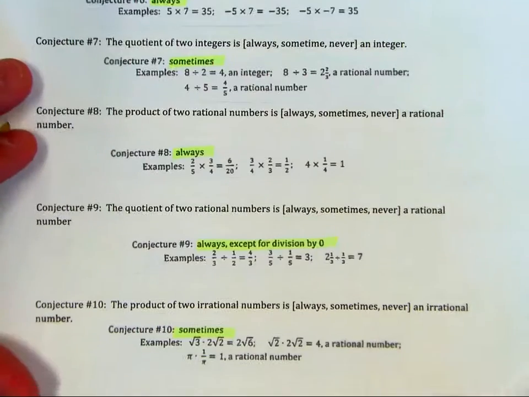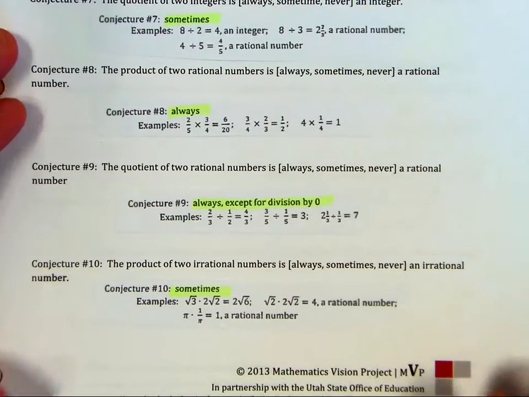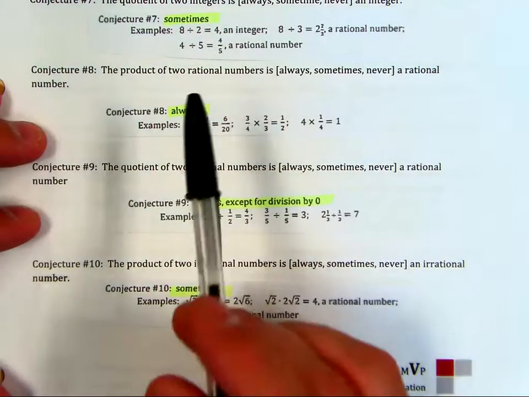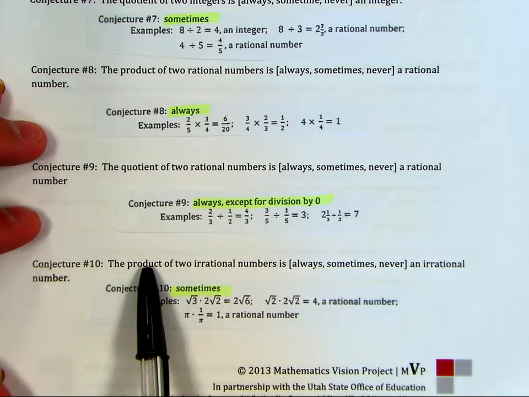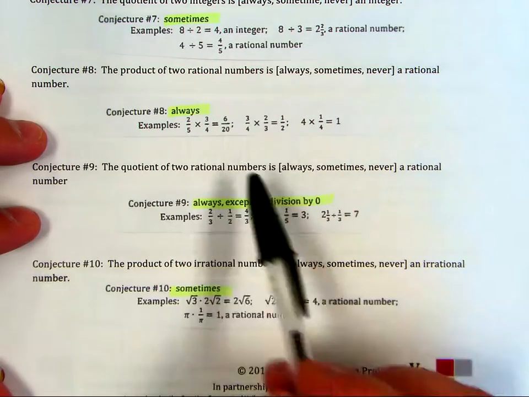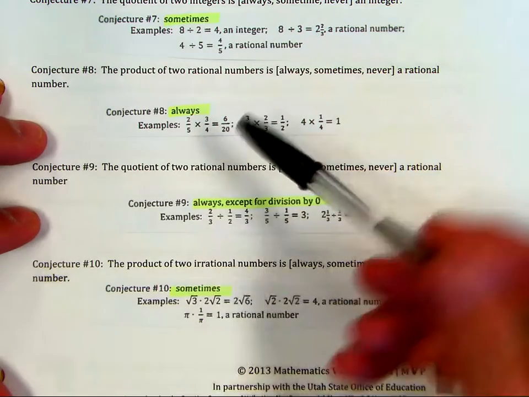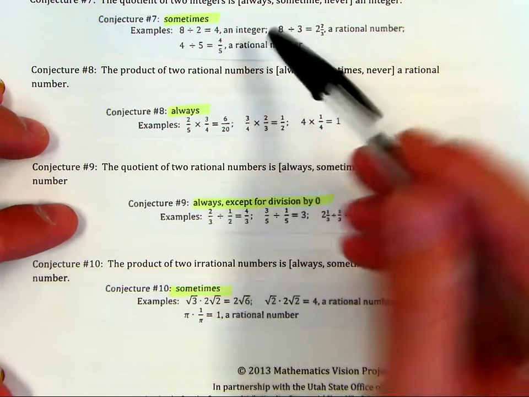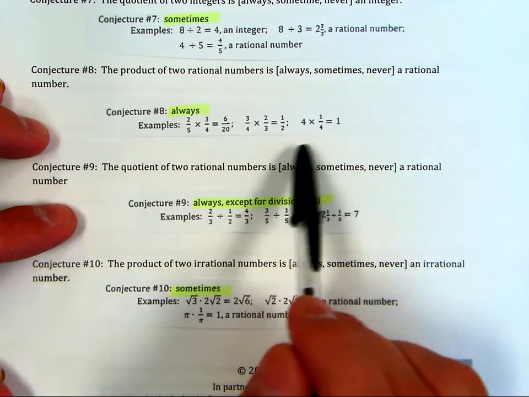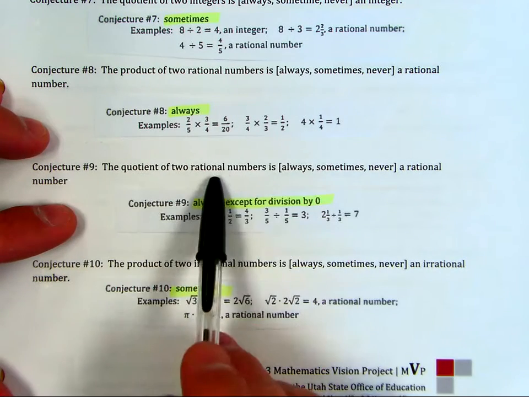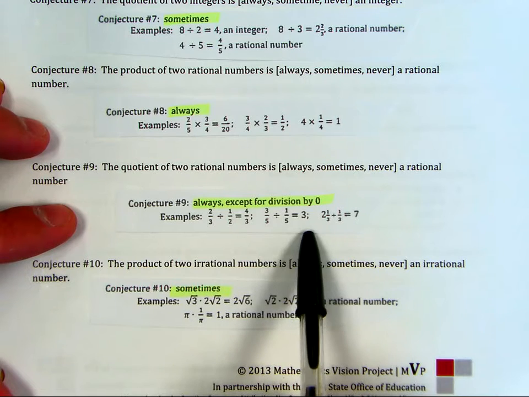Okay? Number 8, 9, and 10 also serve to hammer home this point. So product, quotient, product. Okay, we got rational, rational, irrational. It says these two are always, so the product of two rationals is always a rational. And the quotient of two rationals is always a rational. So that's really nice to know.